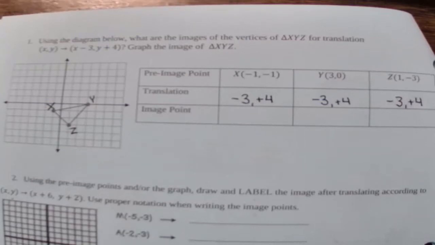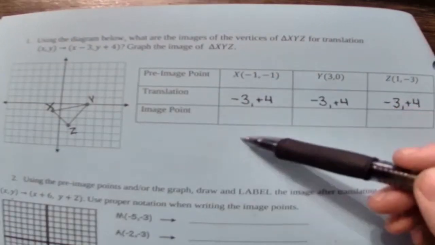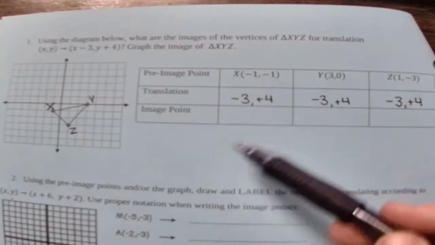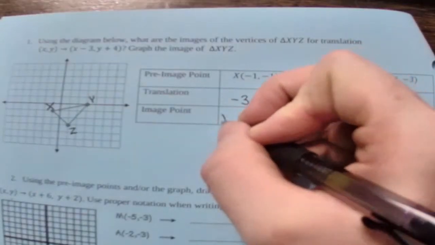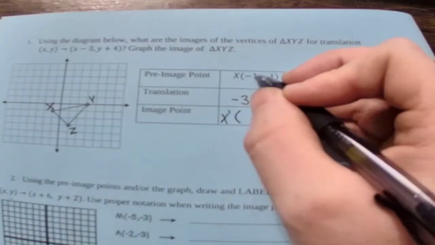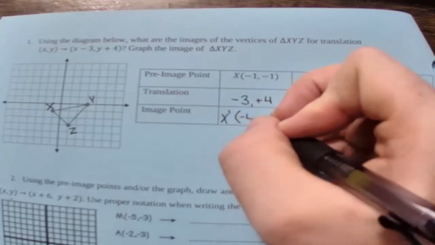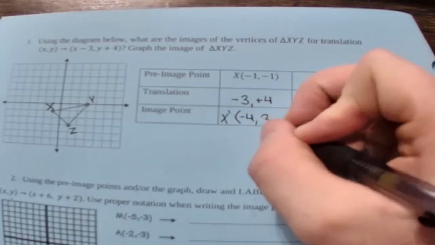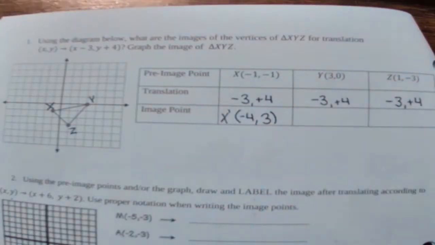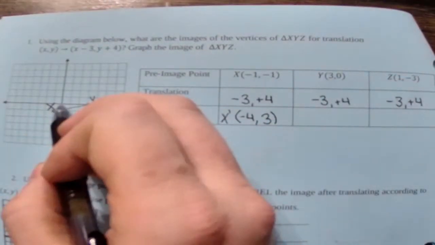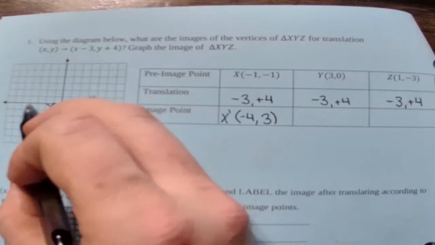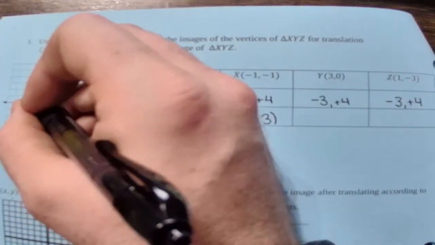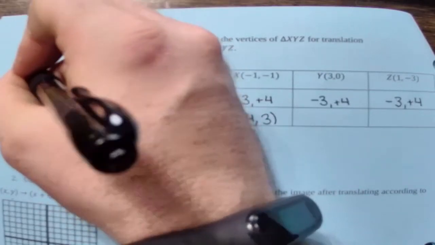So 2 ways to do it. I can either just add and subtract to find them. So if I did that for this one, X prime will be located at -1 minus 3 is -4, -1 plus 4 is 3. So I'll go to the left, 1, 2, 3, 4, then up 3. 1, 2, 3. And this is where X prime is going to be.